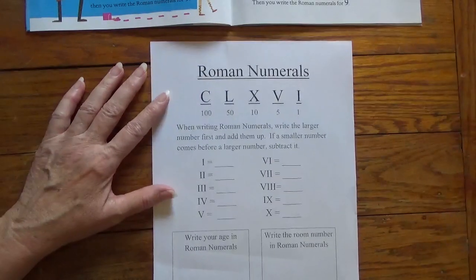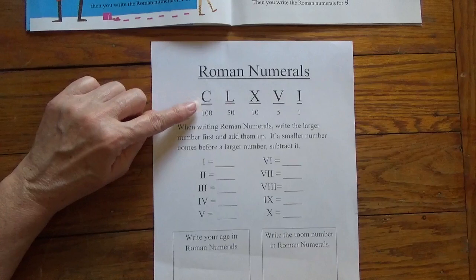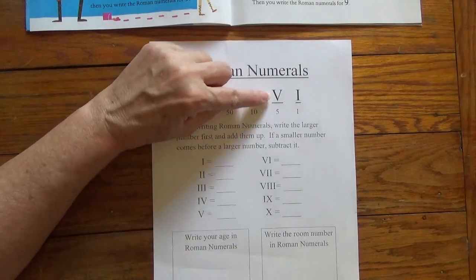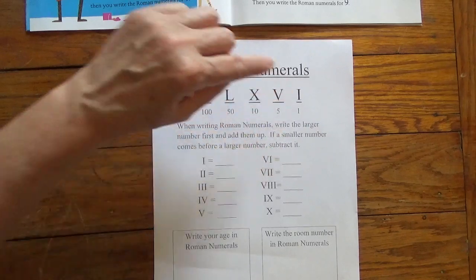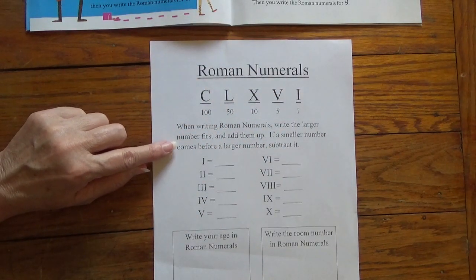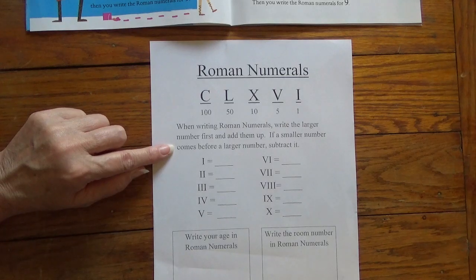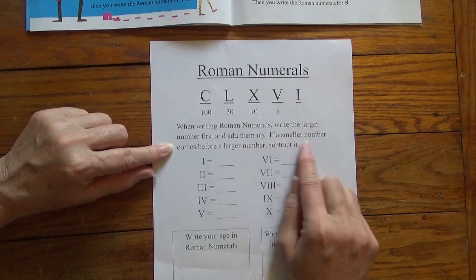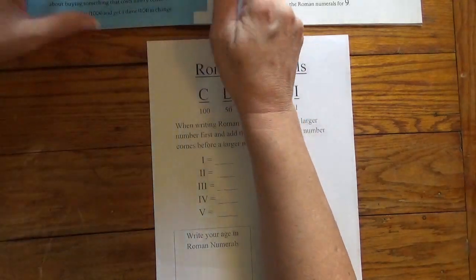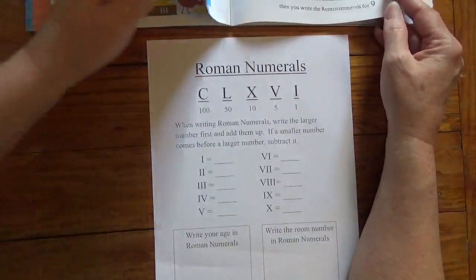On the back of this page, we get to work a little bit with Roman numerals. So again, we have the C's 100, the L's 50, the X is 10, the V is 5, and the I is 1. When writing Roman numerals, write the larger number first and add them up. If a smaller number comes before a larger number, subtract it. And it talked about that in our book.